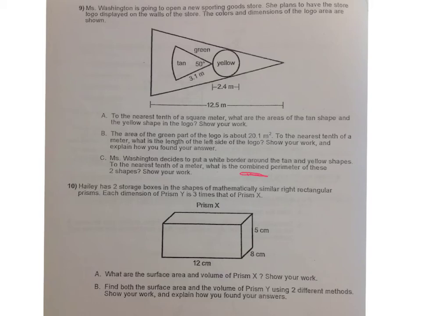10. Haley has two storage boxes in the shapes of mathematically similar right rectangular prisms. Each dimension of prism Y is 3 times that of prism X. A. What are the surface area and volume of prism X? Show your work. B. Find both the surface area and the volume of prism Y using 2 different methods. Show your work and explain how you found your answer.